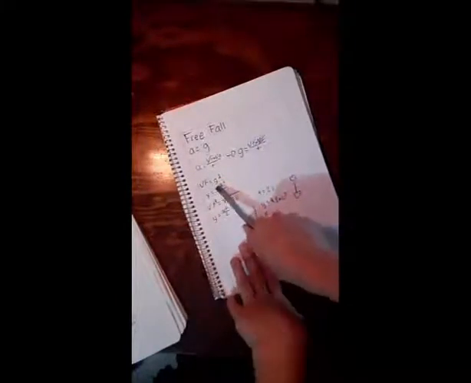Gravity multiplied by time, 9.8 times 2, is equal to the final velocity. So the final velocity is equal to 19.6.